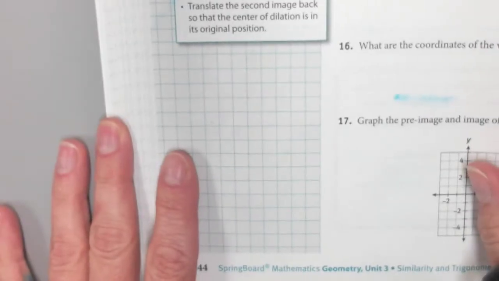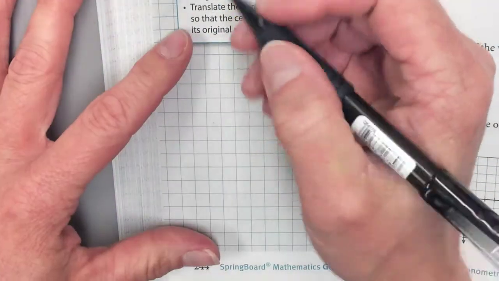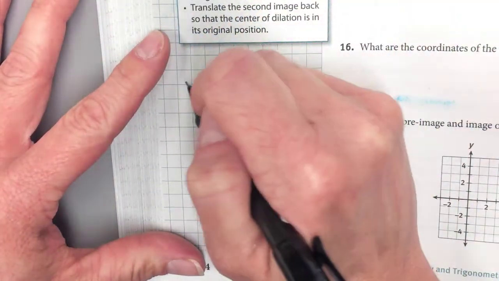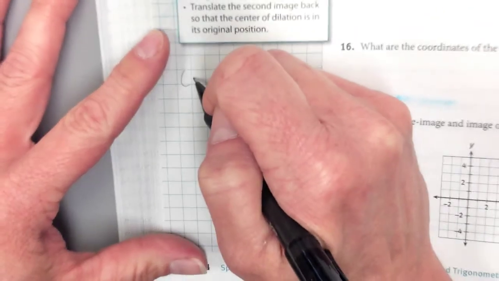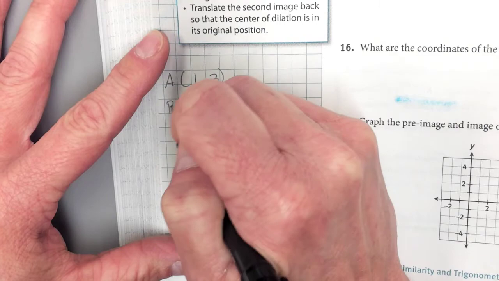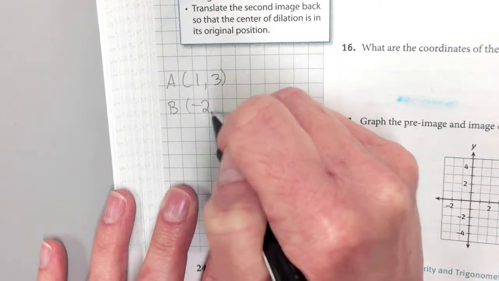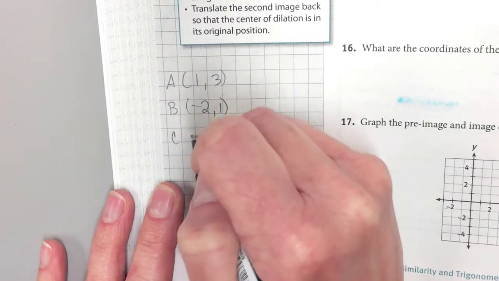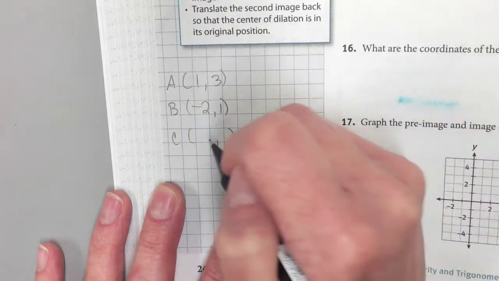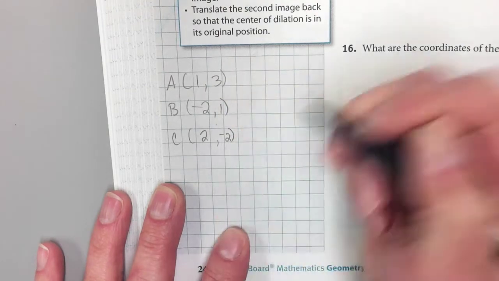I just want us to utilize the graph paper grid space, and we're going to zip through an example. So I'm going to give you guys a triangle, and we're going to go with the numbers 1, 3 for point A. Point B is going to be -2, 1. And point C, let's go with 2, -2.